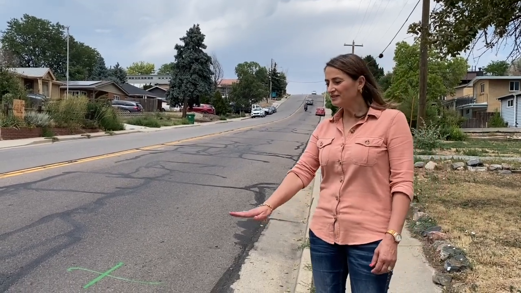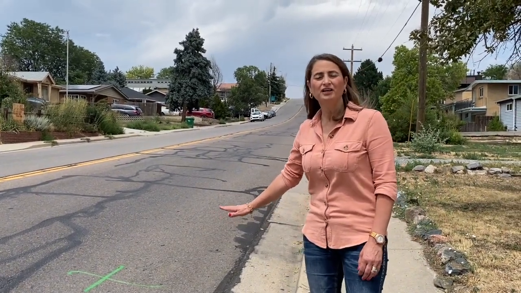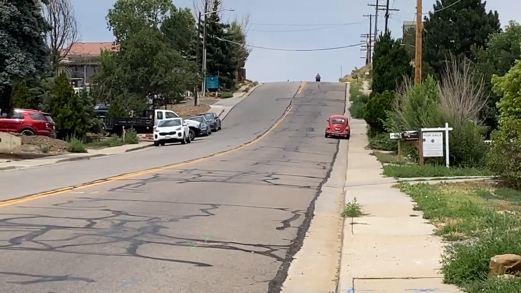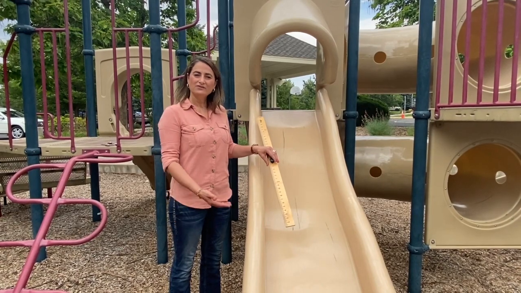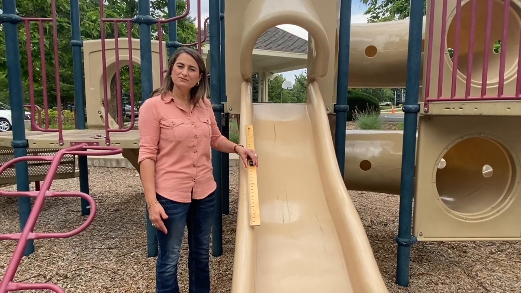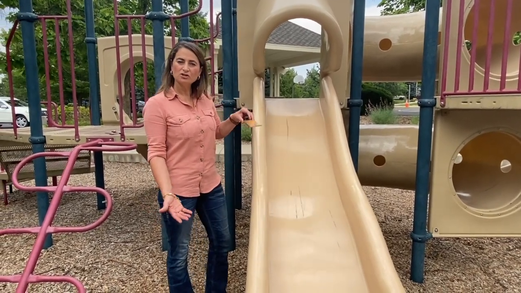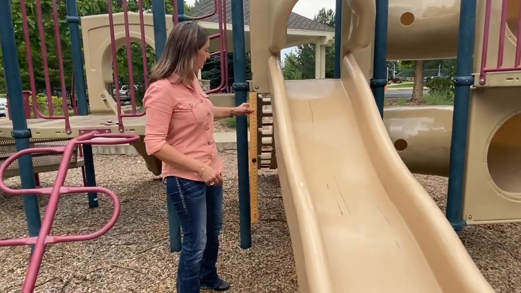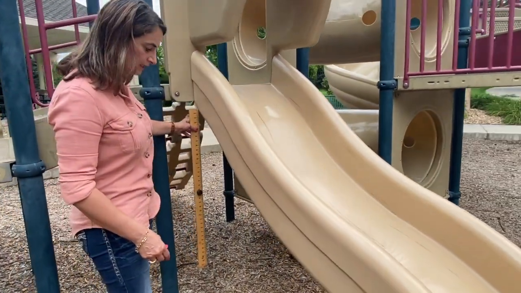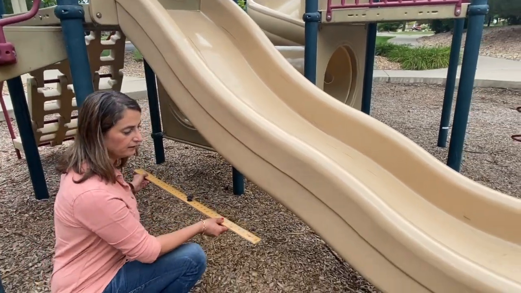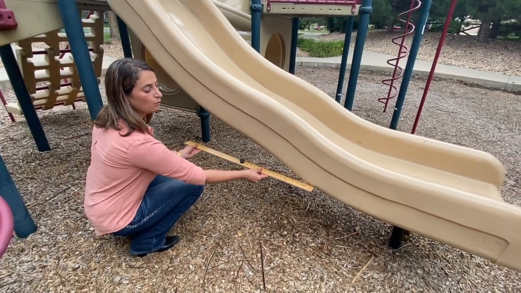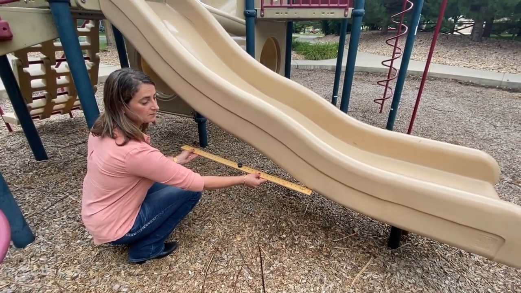Now I want you to think about the steepness of the street right here compared to the steepness of the street on top of that hill. Now let's find the steepness of the slide. To find the steepness of the slide is the same as finding the slope, and the slope is the vertical line divided by the horizontal line. So measure the vertical line divided by the horizontal line. When you measure the horizontal line, you have to stop right here where the steepness of the slide stops.